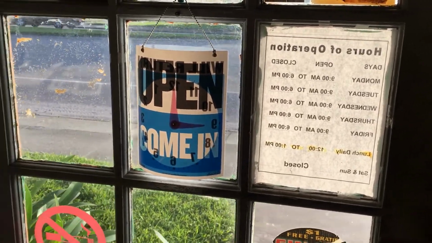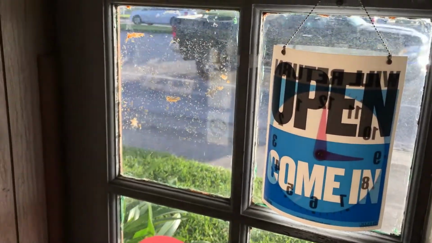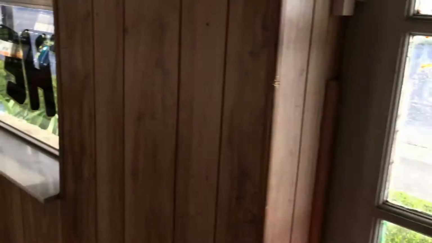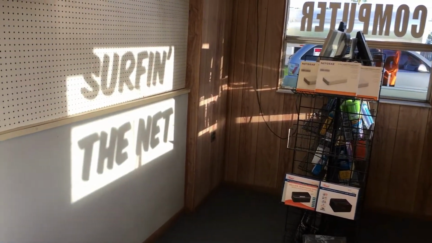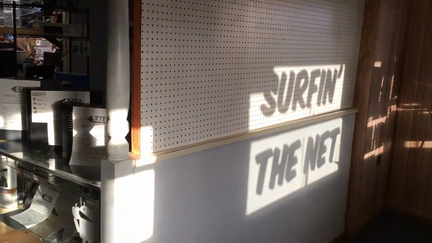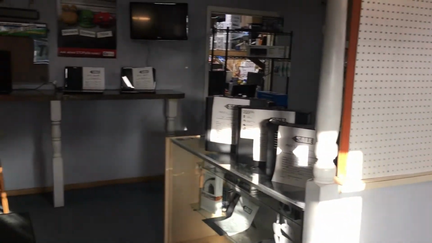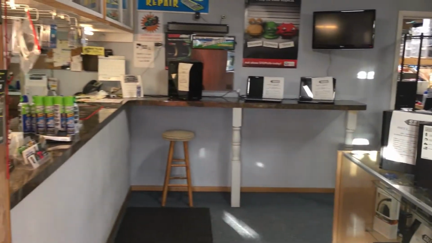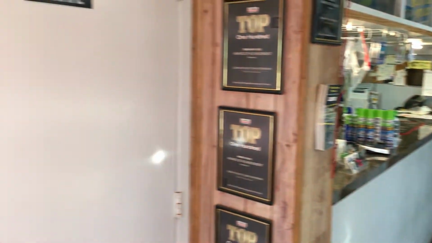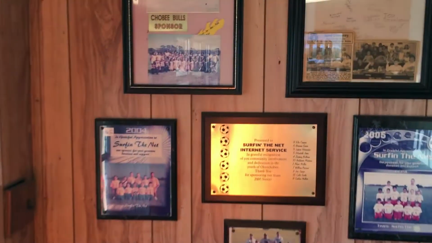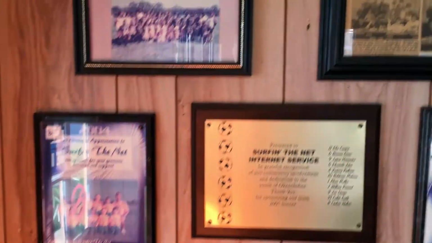Welcome. Let's enter the Surfin the Net Computer Repair. This is the main lobby. As they come in, all right, different teams we sponsored.